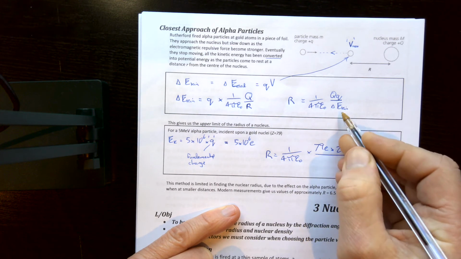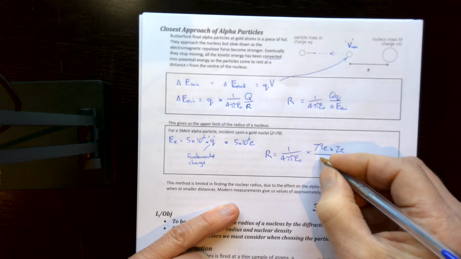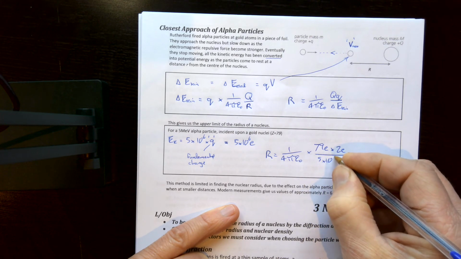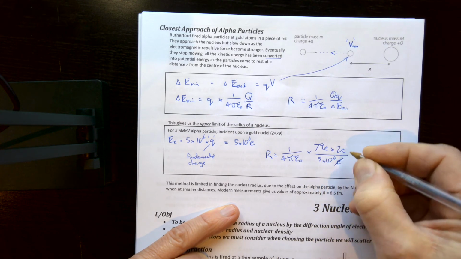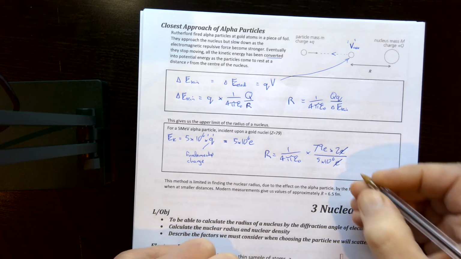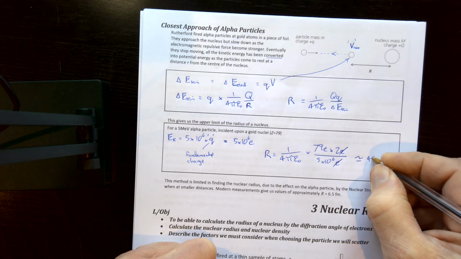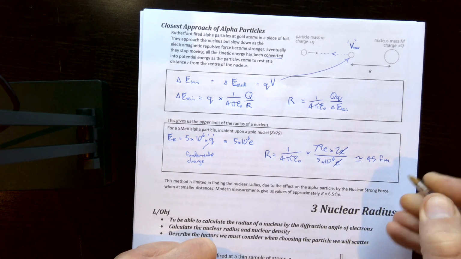And if we use this, you can see that the Es cancel out. It makes it a lot simpler. So 5 times 10 to the 6 E, and we can simplify that a little bit. If we put the numbers in, what you'll find is that gives us around about 45 femtometers.